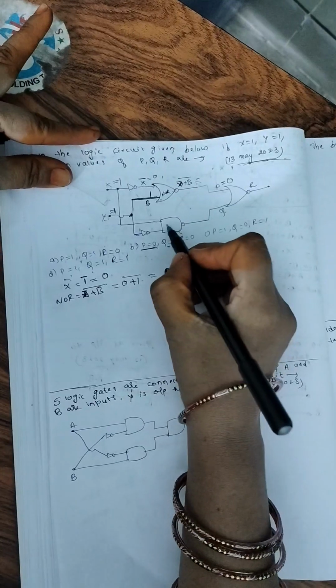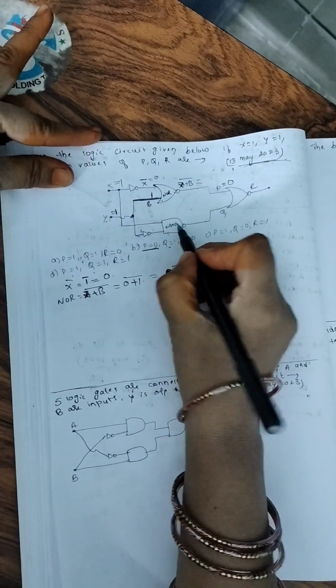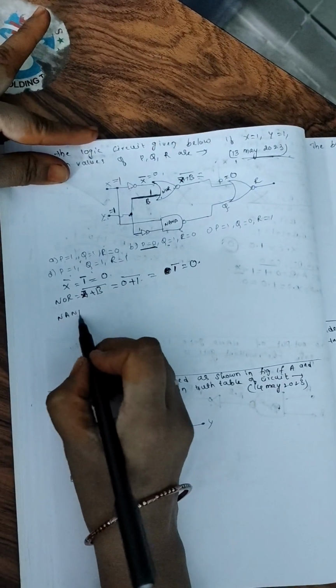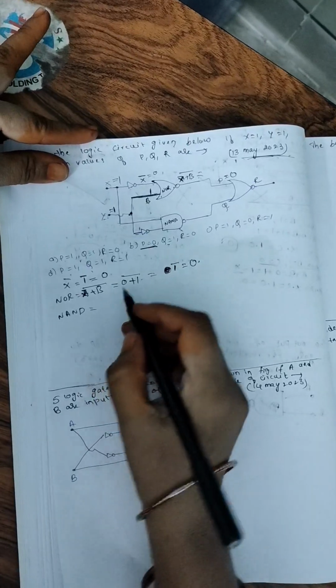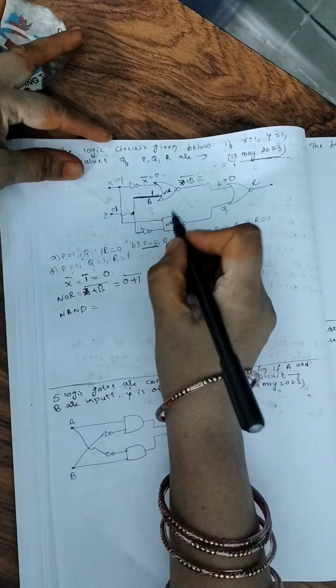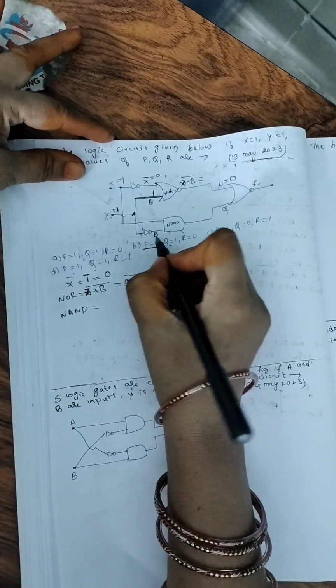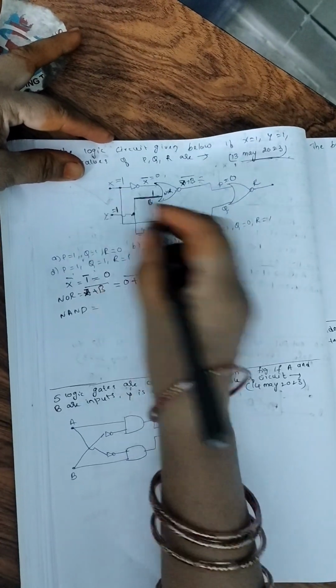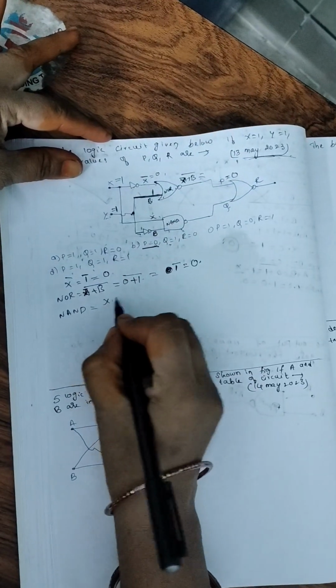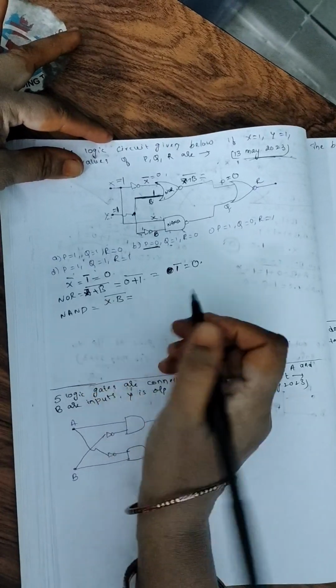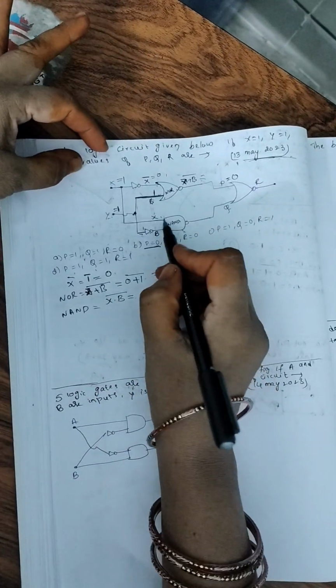Let us check Q. Now, this is what? NAND gate. What is the output formula for NAND gate? Let us assume this we gave to B, and this is connected to X. So X dot B whole bar will be the formula for NAND gate. What is X?